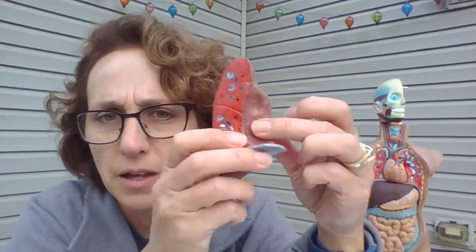If we look at one of the lungs here, right, that's my neighbor Cameron making all that noise.